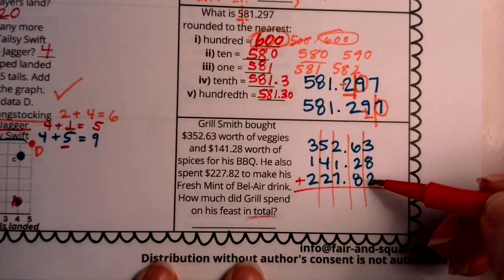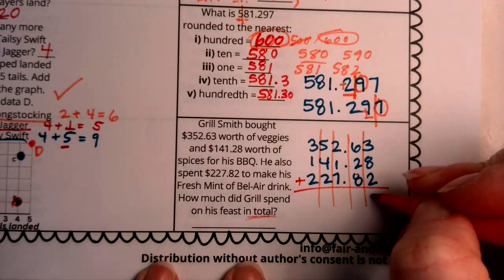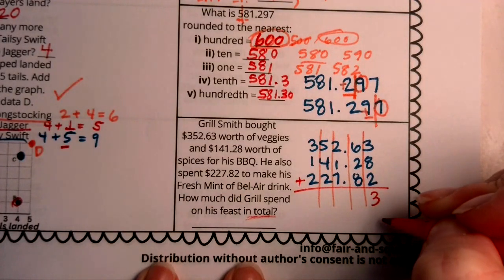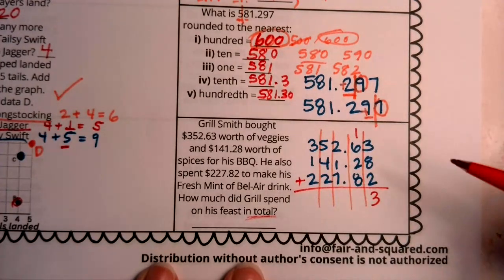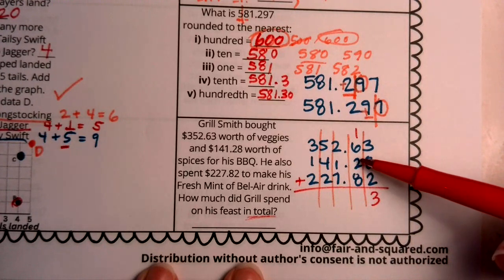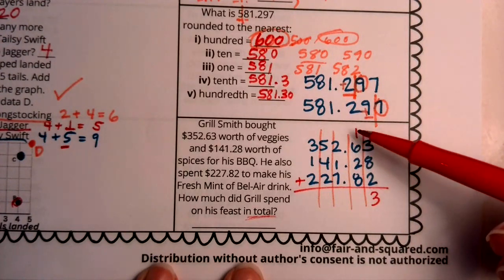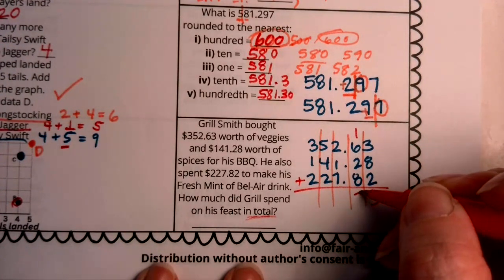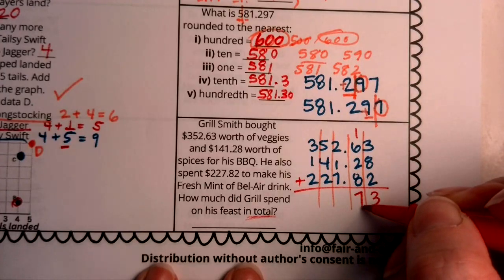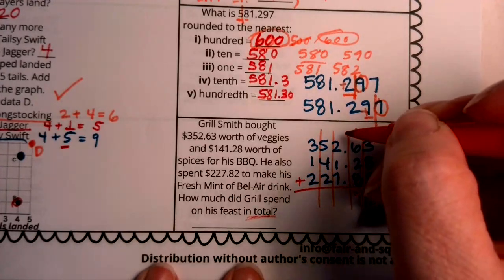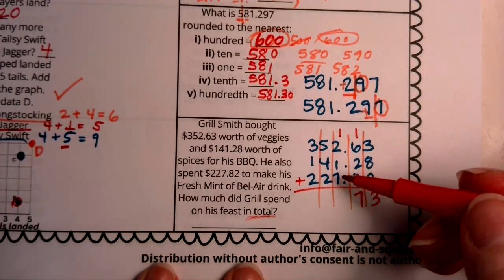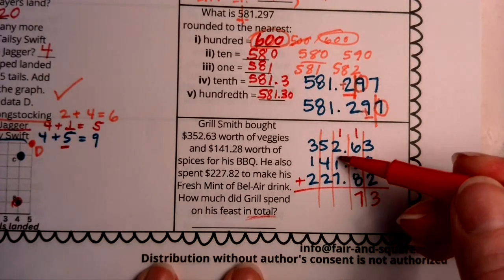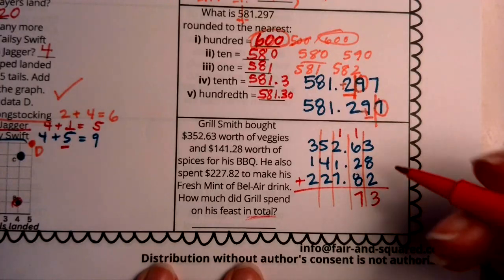Well, I see 8 plus 2 is 10, plus 3 more is 13. Here's my 3 in the penny position in the hundredths place, and I'm going to carry a 1. Now I have again 8 plus 2 makes a 10, and then 6 plus 1, that brings me to 17. Here's my 7 in the dime position or the tenths place, and I'm going to carry a 1 to the ones place. Now I have 7 plus 1 plus 2 plus 1, which is 11.